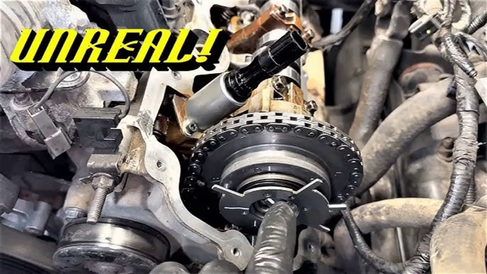Once the root cause is identified, the mechanic can recommend the appropriate repairs, which may involve replacing the faulty sensor, timing chain, VVT solenoid, or other affected components. By addressing the underlying issue, you can resolve the P0022 code and restore your engine's performance and efficiency.